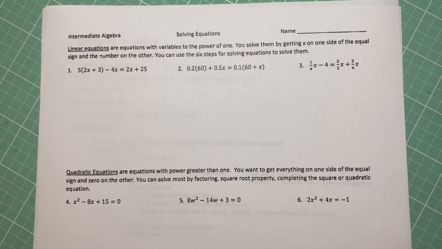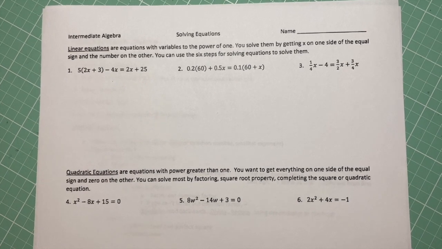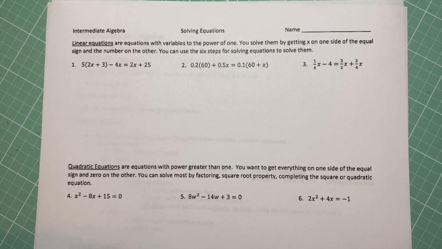Okay, before watching today's videos, be sure and download the worksheet that goes along with it, because we're going to be working together on these today. And so today is just kind of an overview of everything that we've learned in 0300 and 0301 and how you're going to use it when you move into college algebra.